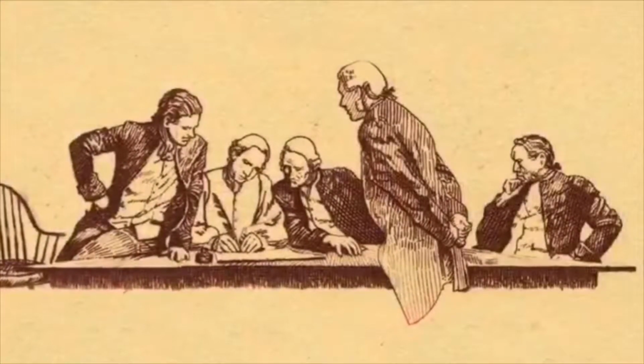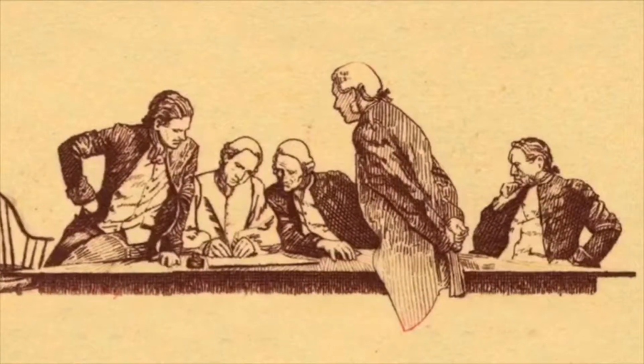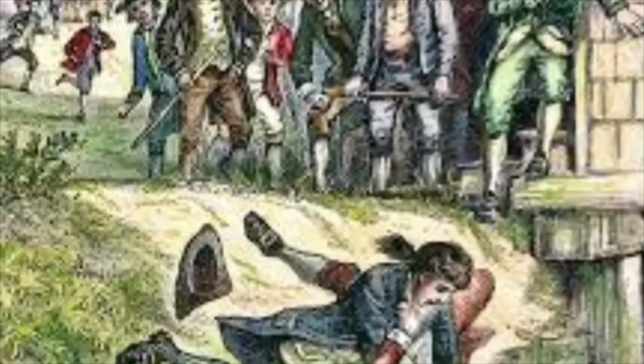Sixteen of the individuals who signed the Articles of Confederation also signed the Declaration of Independence. Congress approved the Articles of Confederation in 1777, and a copy was sent to each of the 13 states for ratification.